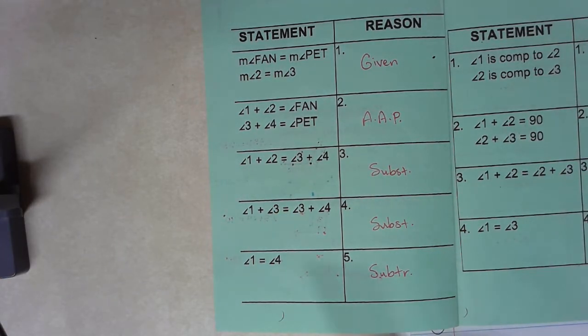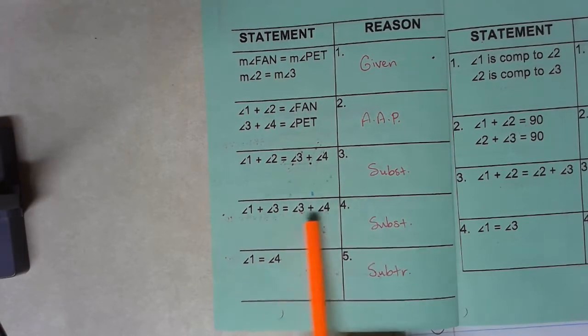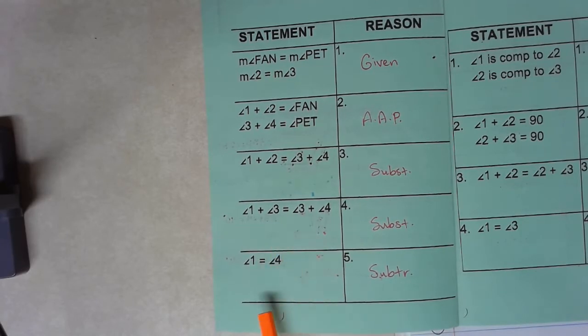Okay, and lastly, the thing that I was trying to get in the very end was angle 1 is equal to angle 4. So we had an angle 3 on both sides of the equal sign. So I just subtracted the angle 3's from both sides, got rid of them, and I was left with angle 1 is equal to angle 4. And I have that statement from using the subtraction property. All right, let's look at page 2.